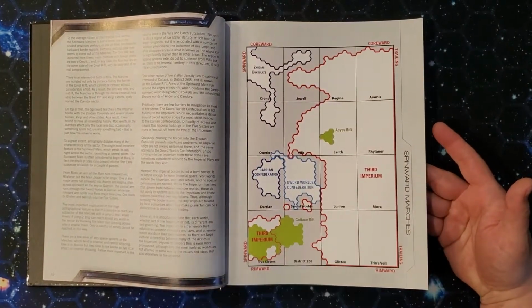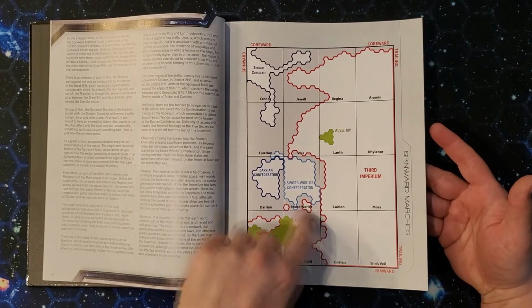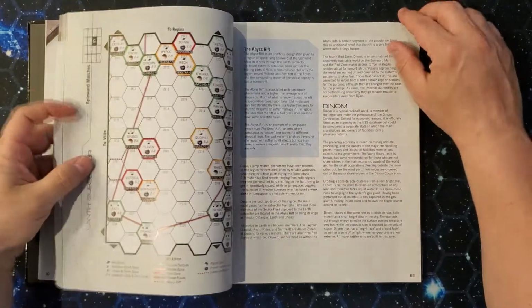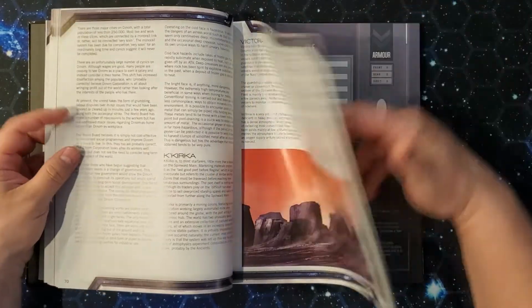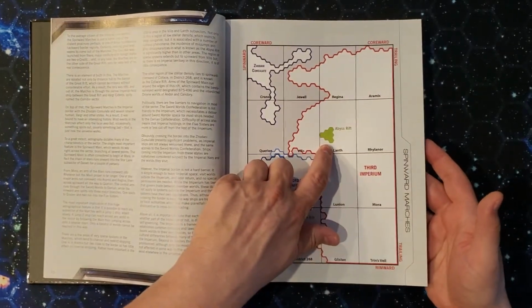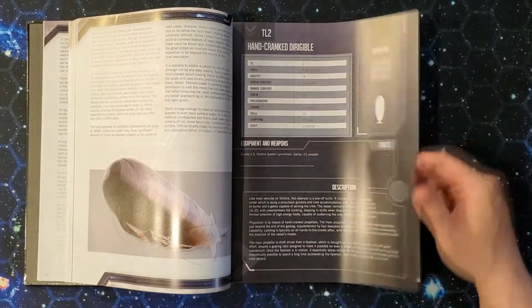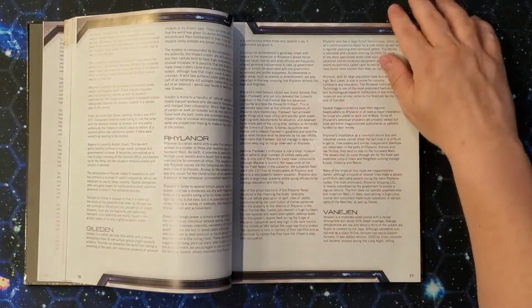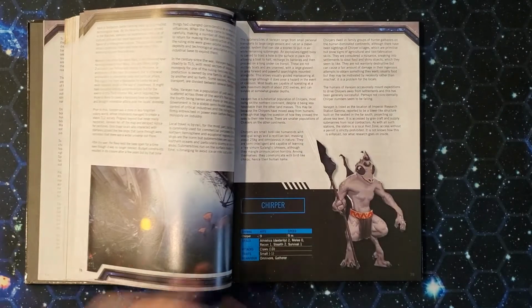Here's the Cullis Rift. This is actually a dead pocket, though. Maybe I need to look at the map. So that's something that I think was introduced in the Great Rift box set, where these kind of like parts of space where jump tends to be a little flaky.